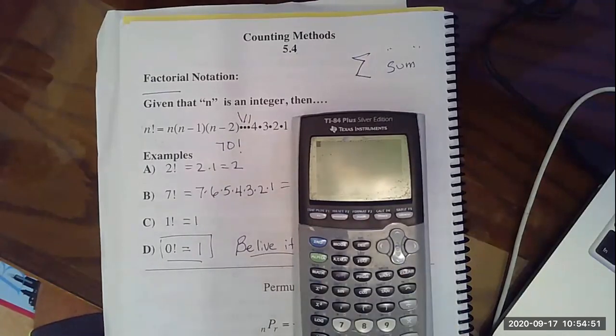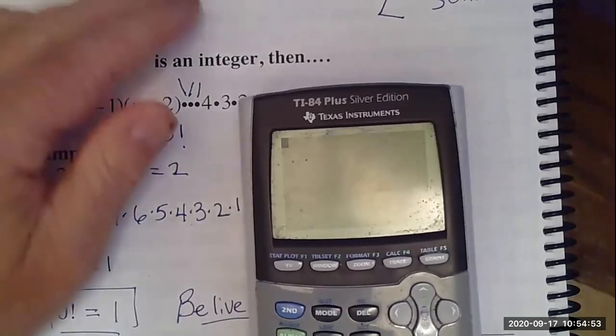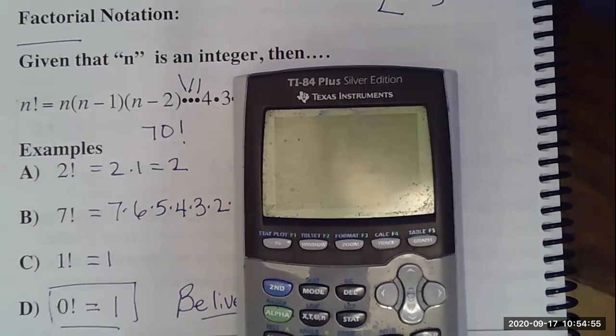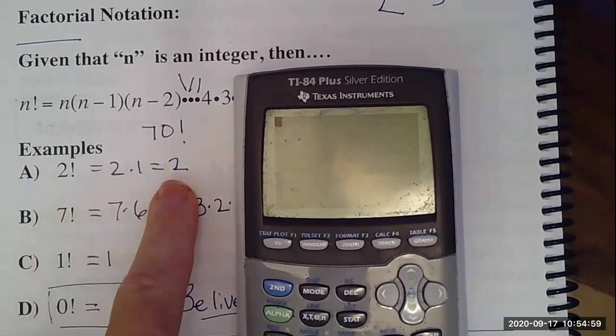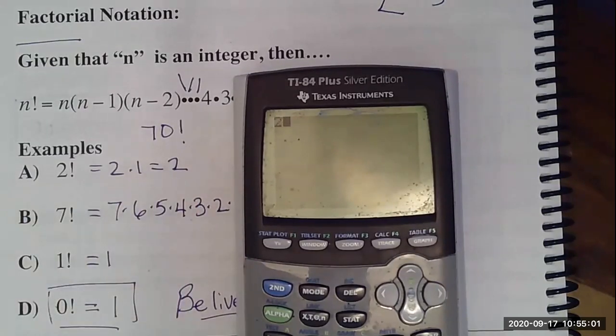So in your calculator, if you want to watch how I'm doing this, you've got to put the number in first. If I want to check that 2 factorial is 2, put the number 2 in first. And then you're going to find the exclamation mark. Now there are at least 2 places, maybe even more, to find where the exclamation mark is.